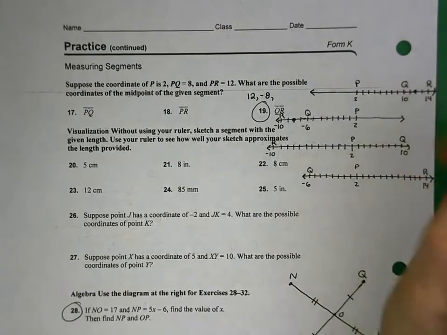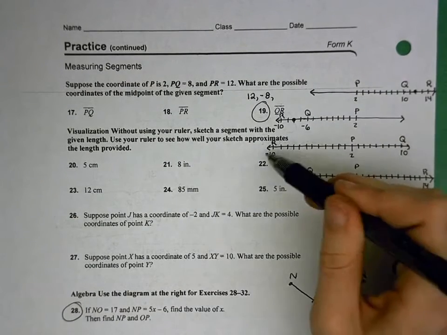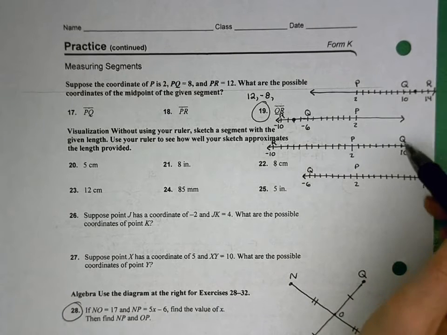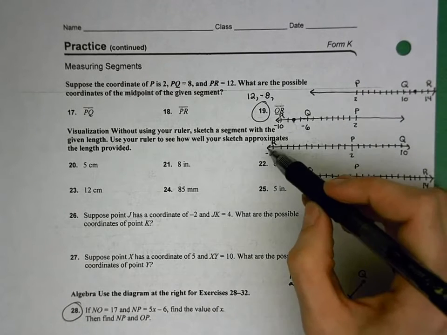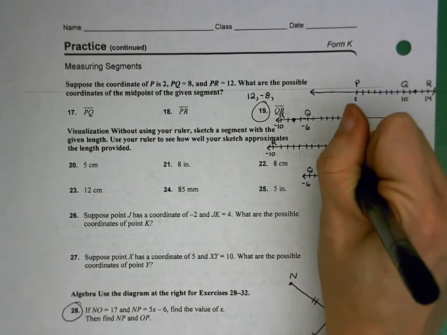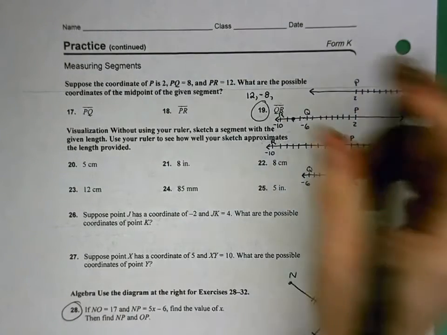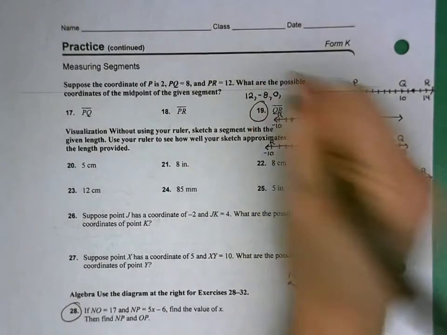On our third possibility, R was at -10, Q was at 10. That's a distance of 20. And so halfway would be a distance of 10. Well, a distance of 10 from -10 is right here at 0, which is also 10 from 10. So there's another possible midpoint.